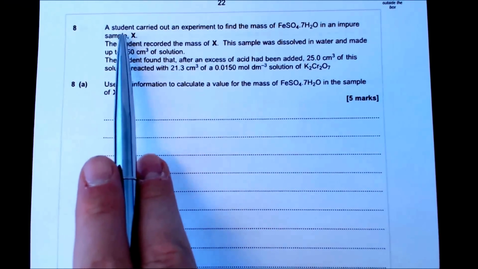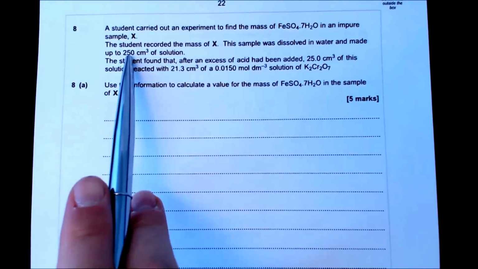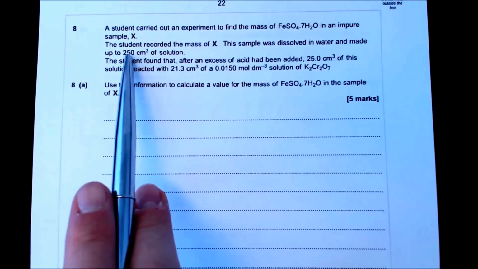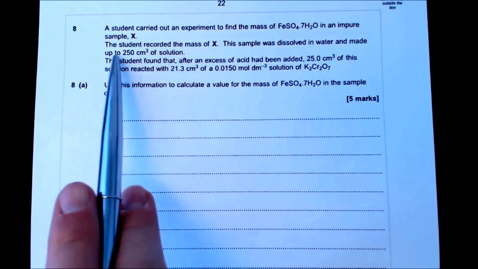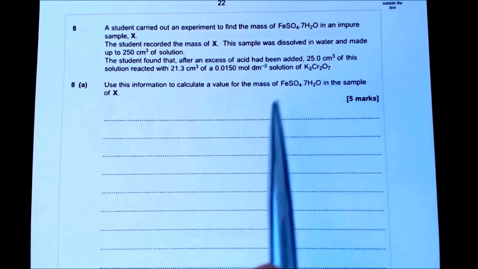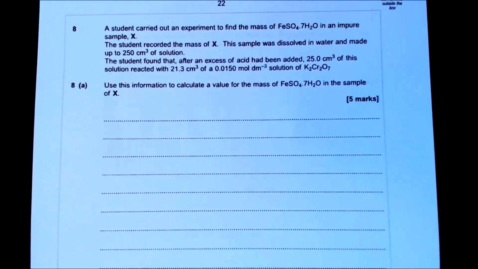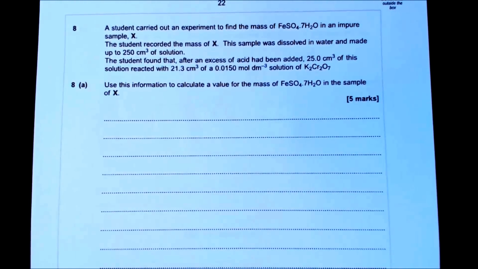So remember, the sample of X was made into a solution originally of 250 centimeters cubed. And effectively they've taken 25 centimeters cubed of this original solution and put it into a conical flask and titrated potassium dichromate from it. So that's the kind of overview. Now, there's a saying that I'd like to use, which is, if in doubt, work out the moles. So what we're going to do first is work out the moles. Obviously, I know what the answer is, so there's no doubt here.